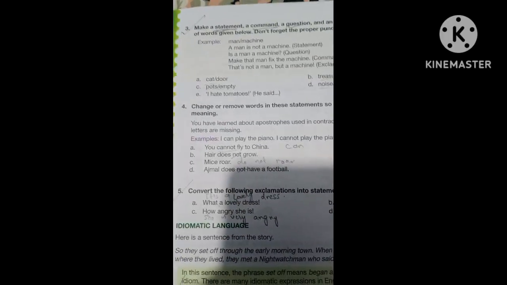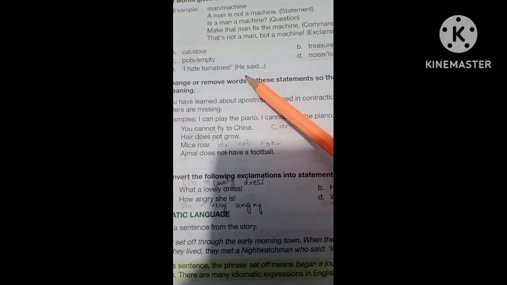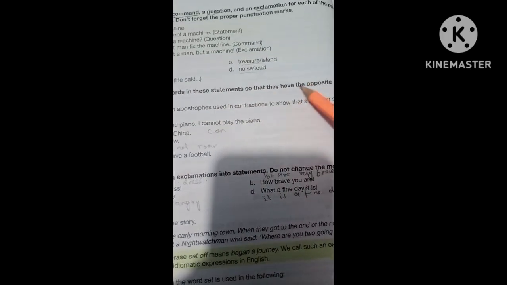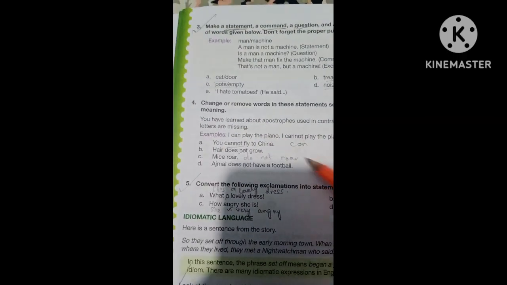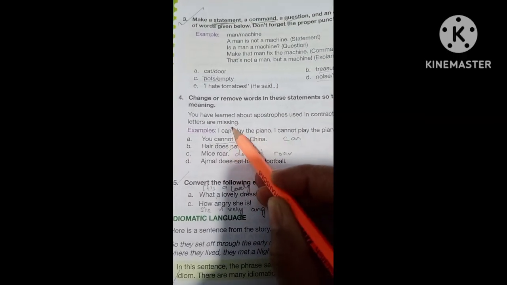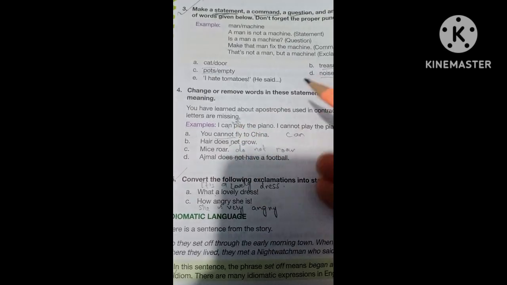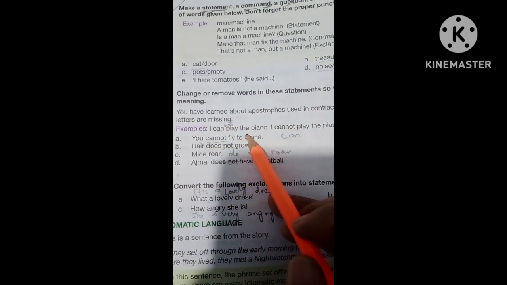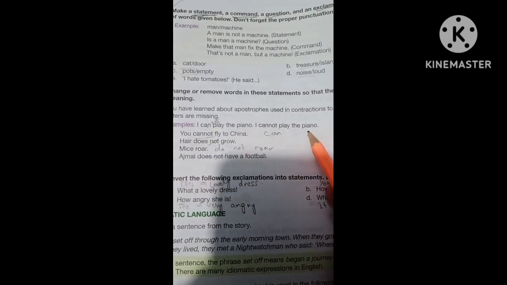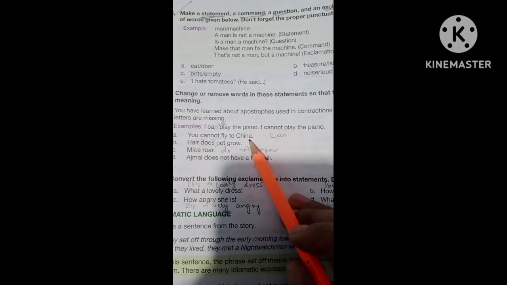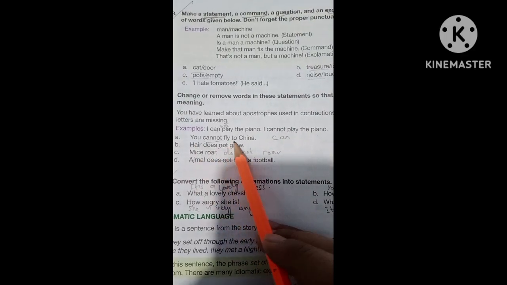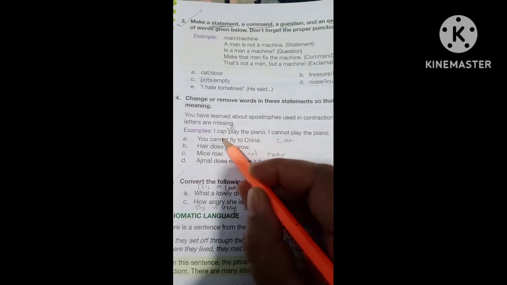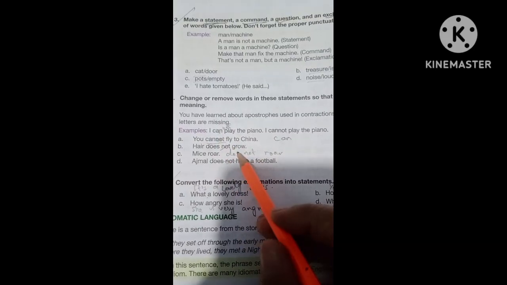Now, another important, amazing thing. Change or remove words in statements so that they have the opposite meaning. Simple rule. Don't be confused. If there is can, only add not. For example, I can play piano. I cannot play piano. The meaning is changed. For example, you cannot fly to China. You can say you can fly to China.